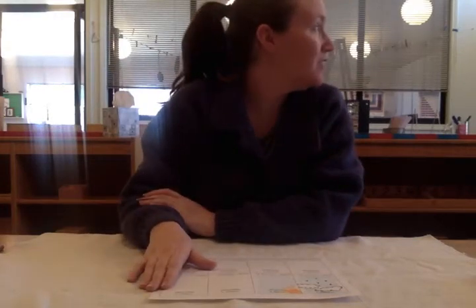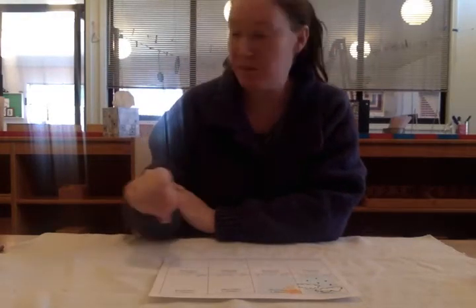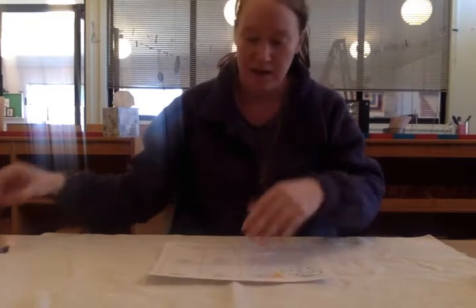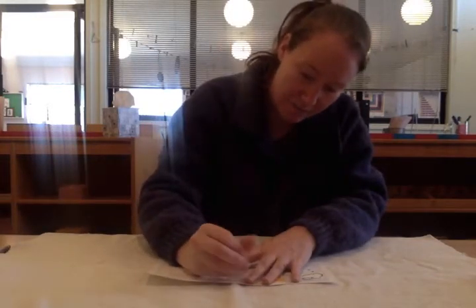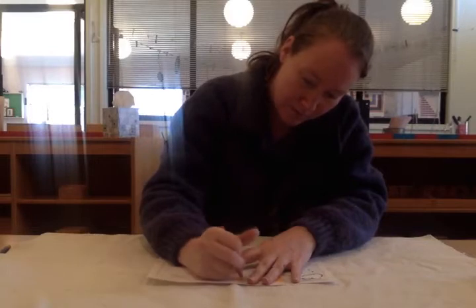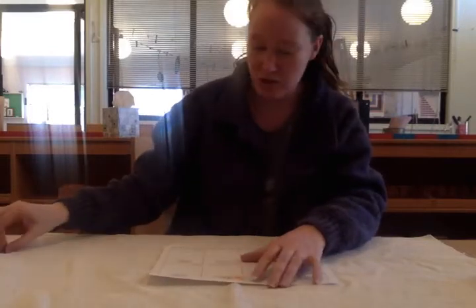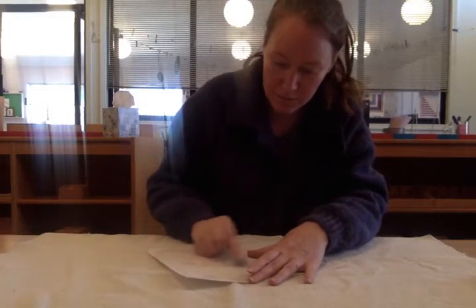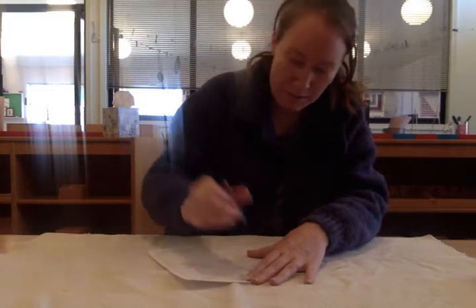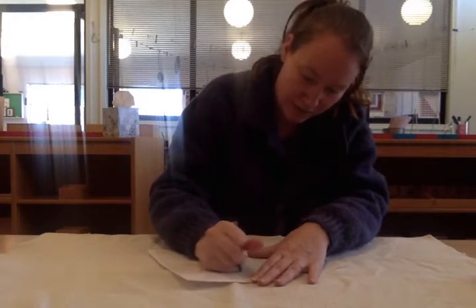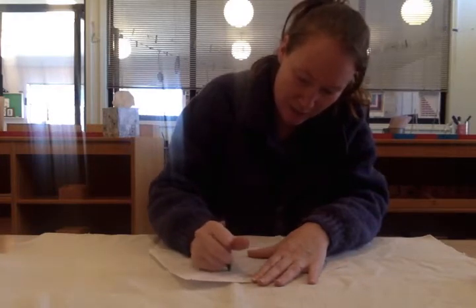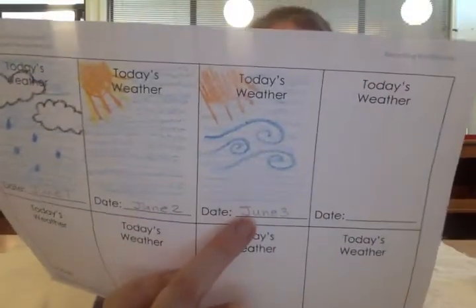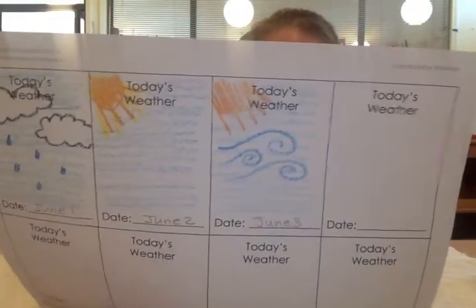Okay, let's look out the window. It's another sunny day, but there's a little bit of wind, so I'm going to put a sun in my sky. And I'm going to do a blue sky because there's not very many clouds. But I do see wind, so I'm going to draw little lines for wind. It gets windy in Foster City because we're by the water. Okay, so for today, June 3rd, I put windy day.